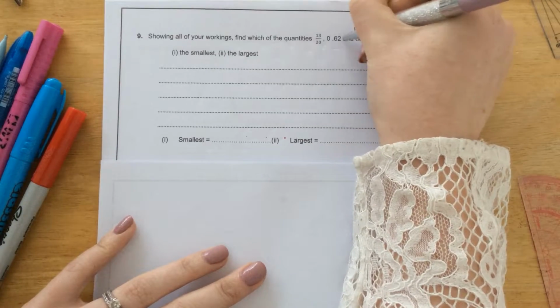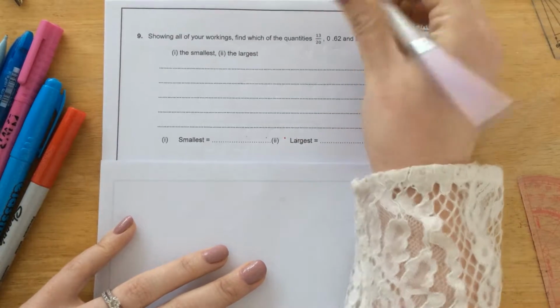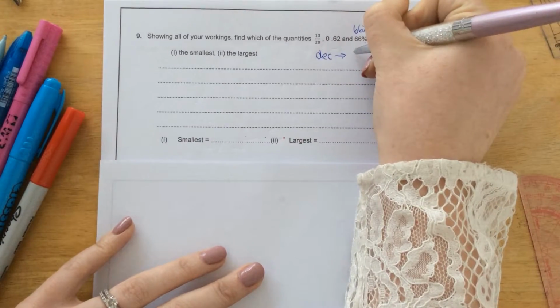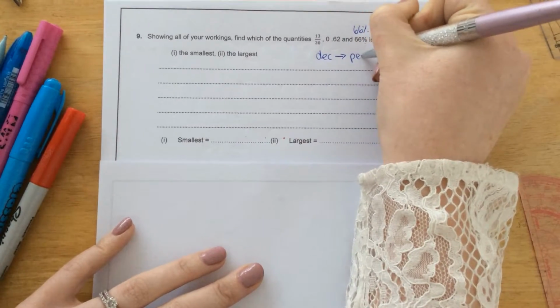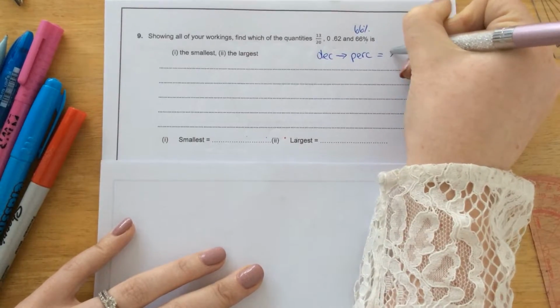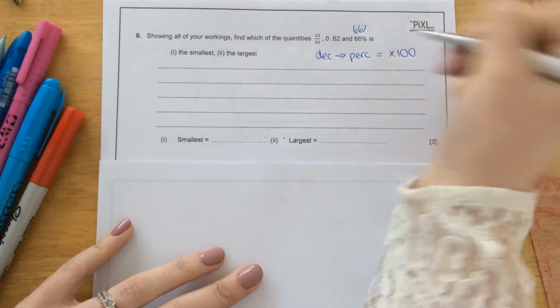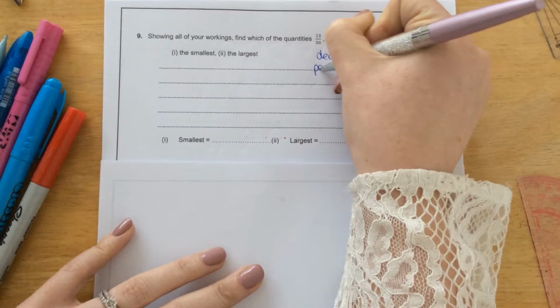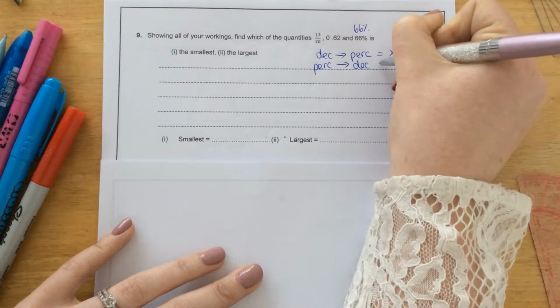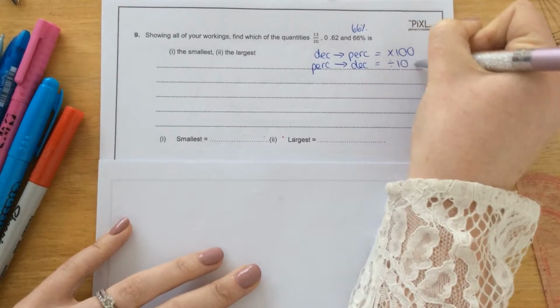We need to turn this 0.62 into a percentage. To go from a decimal to a percentage, we have to times by 100. If we want to go from a percentage to a decimal, we divide by 100.